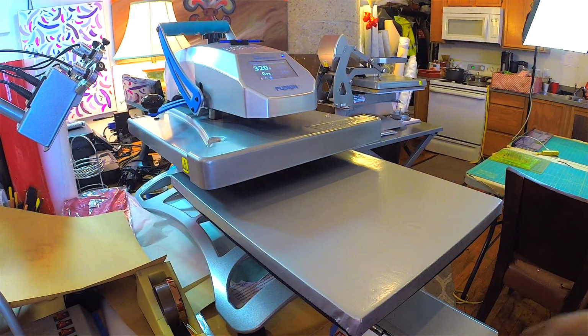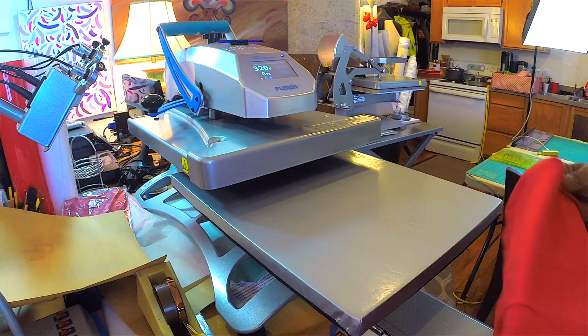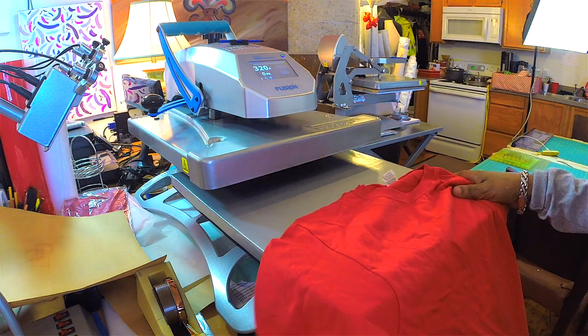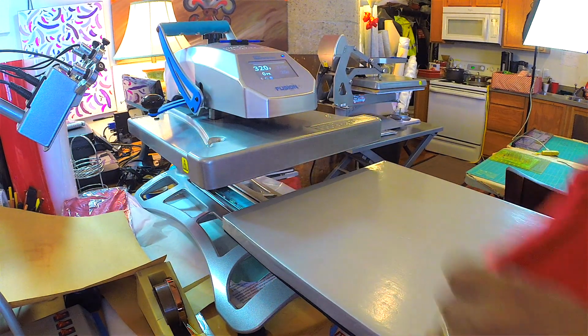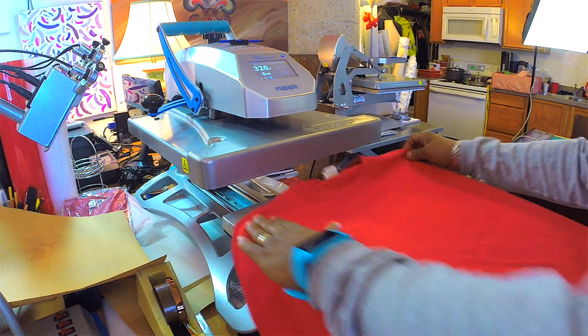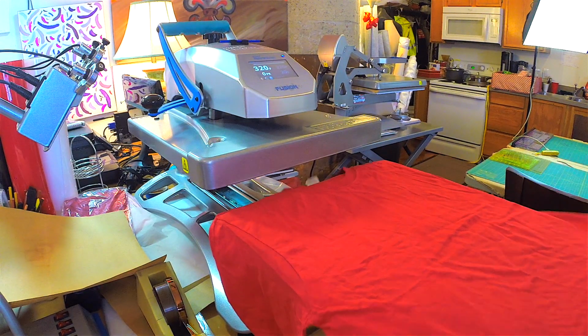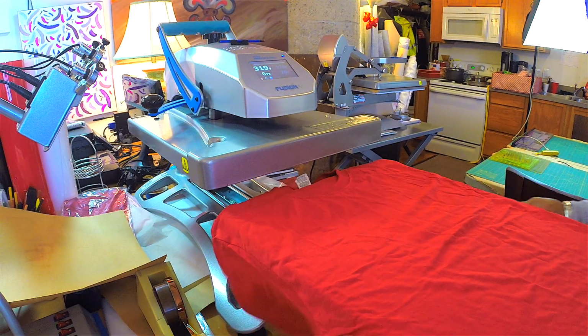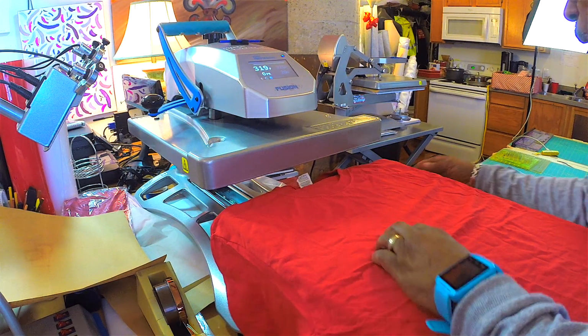Okay, now that the heat press is setting at 320, we're going to take our t-shirt and we're going to pre-press it, and that is to take the moisture out of the shirt so the artwork will last longer.